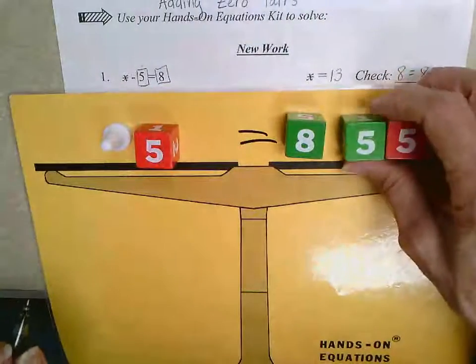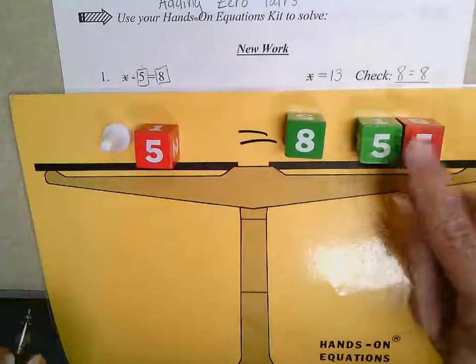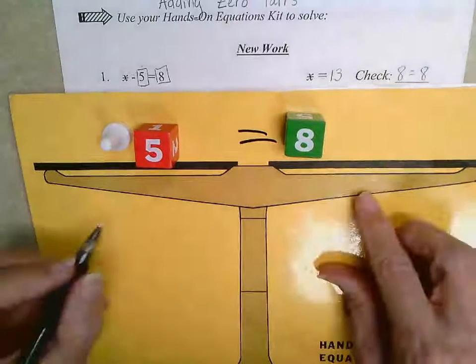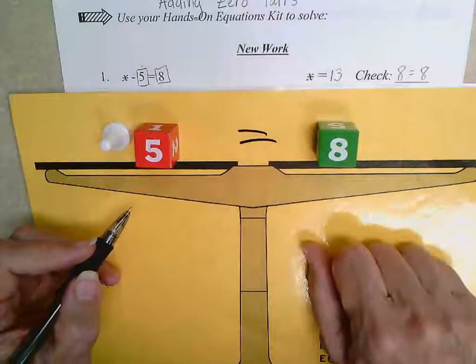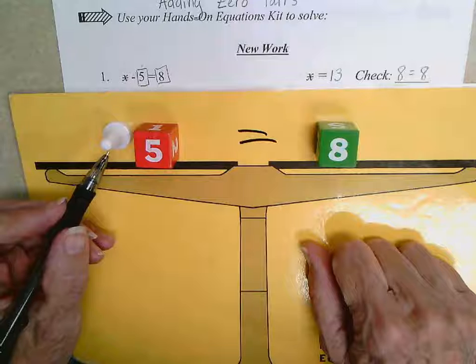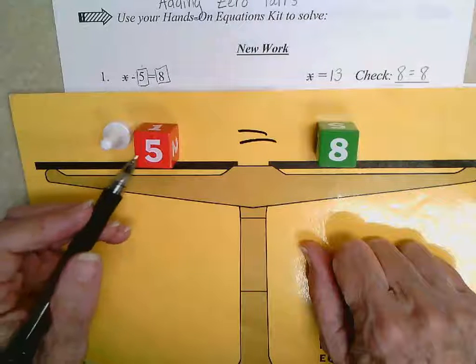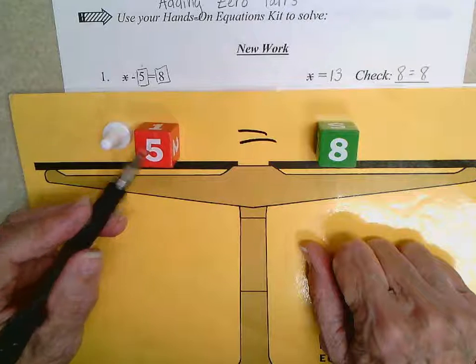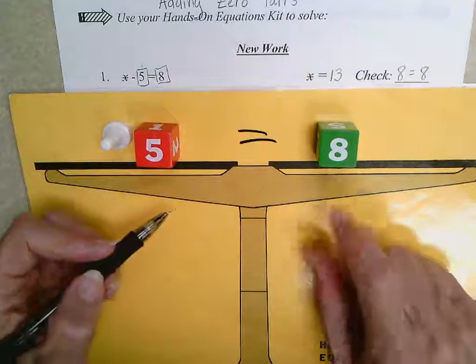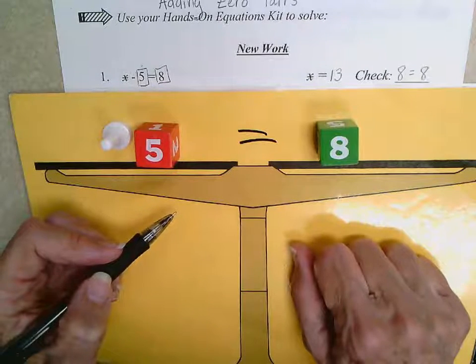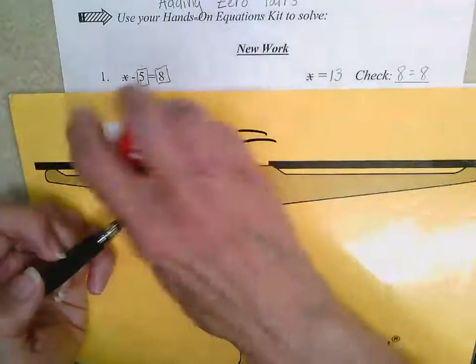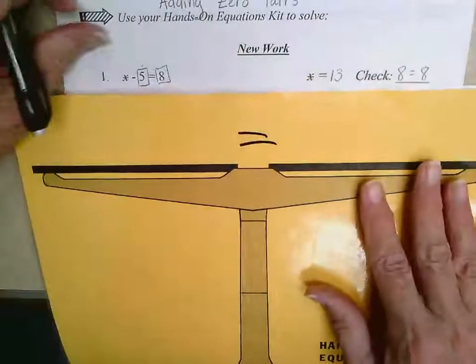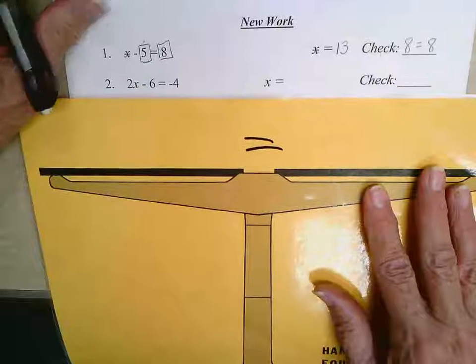Now I also could just take this off because this is equal to 0, and I could see then that I only have 8 left here. And I have 13, and I'm taking away 5, so that's going to give me 8, and this quantity right here is 8 as well. So that's problem 1.